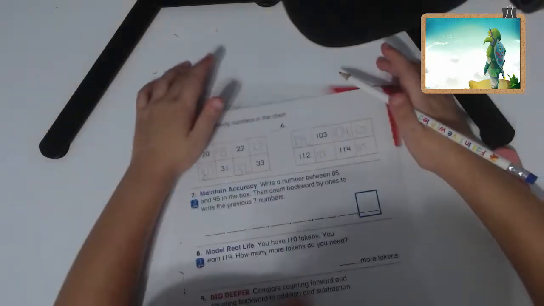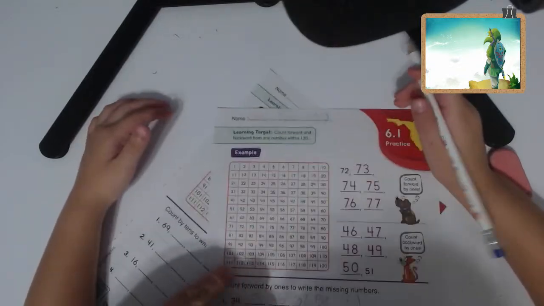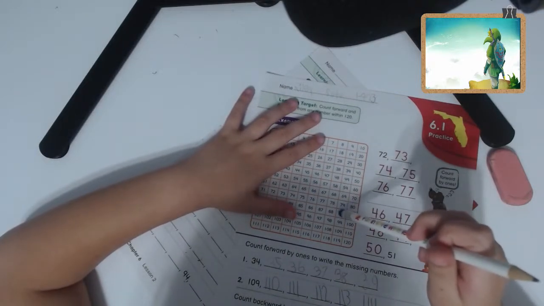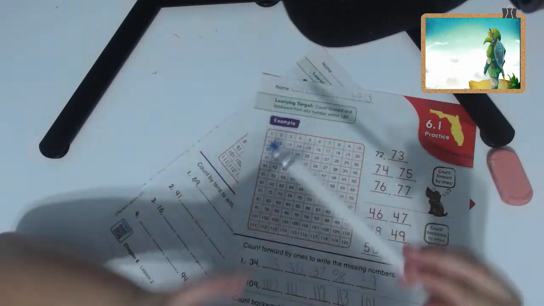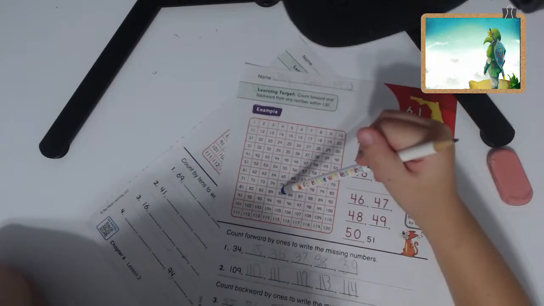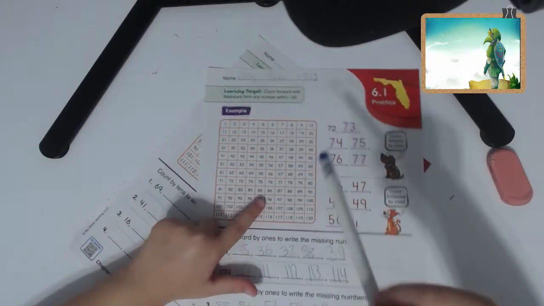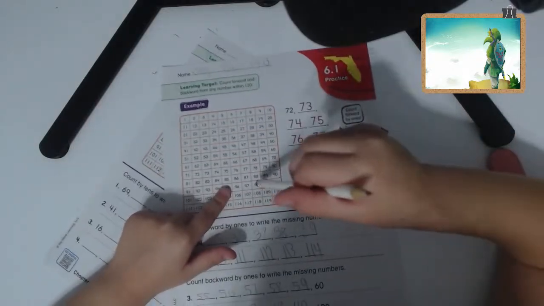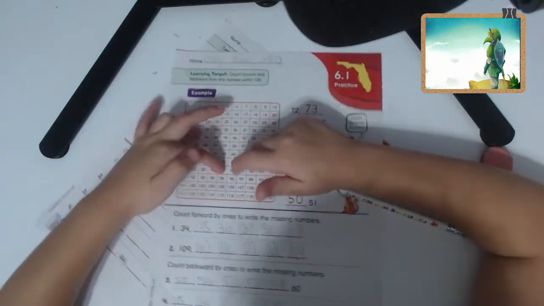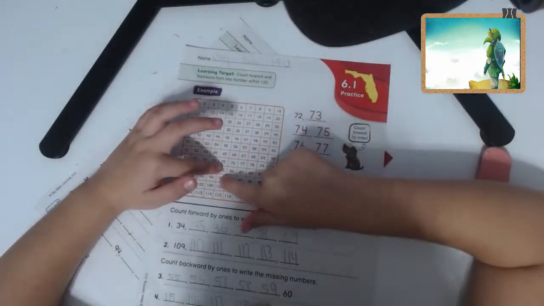Actually, 85. Well, remember, any number between 85 and 95. So 85. Show me 85. Where's 85 at? Here, right here. Okay. So put what finger there? And where's 95? Right here. Okay, so what are the numbers between 85 and 95?